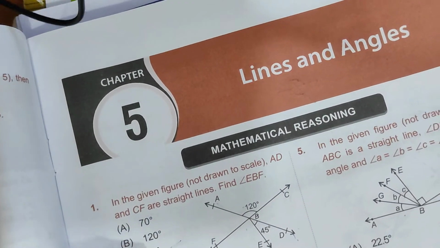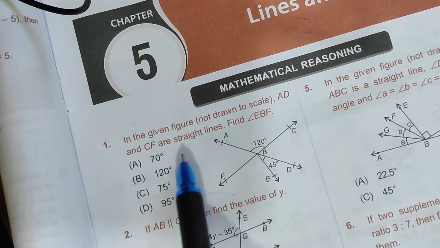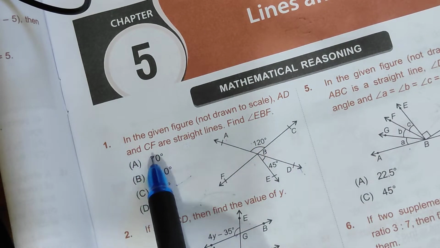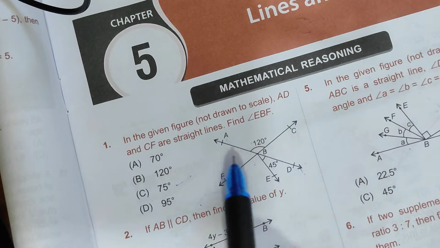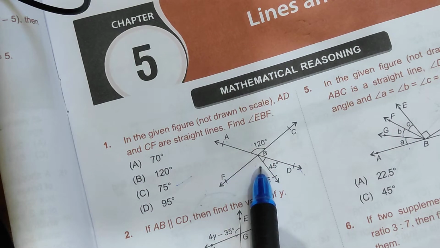I'll give the solution for one of the chapters, Lines and Angles, the 5th chapter. The first question: in the given figure, AD and CF are straight lines, find the angle EBF. You have to find out this angle.